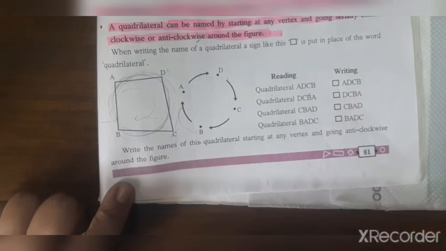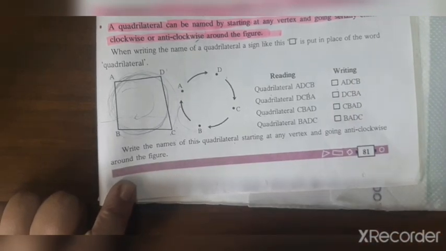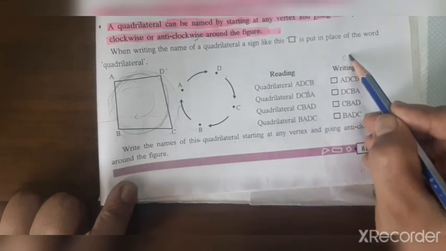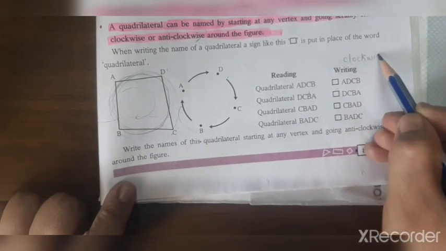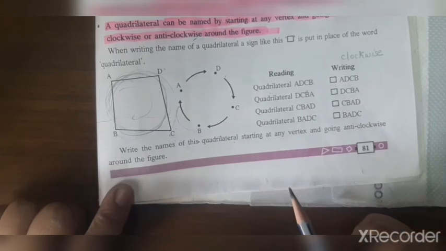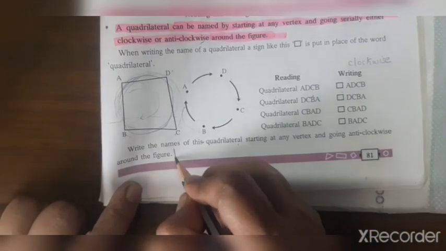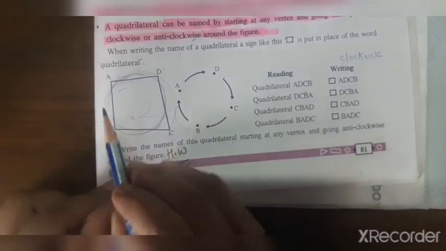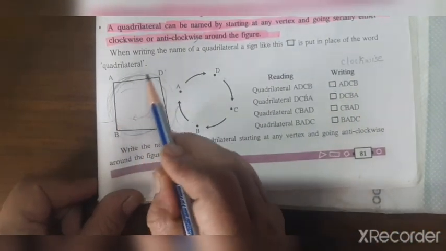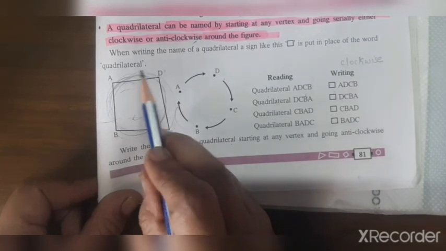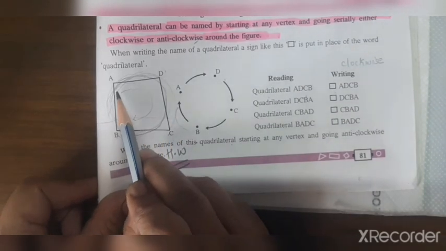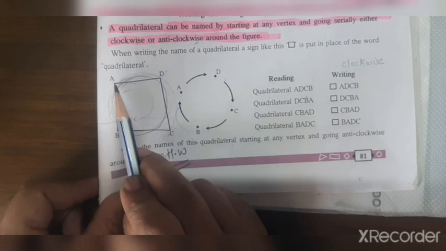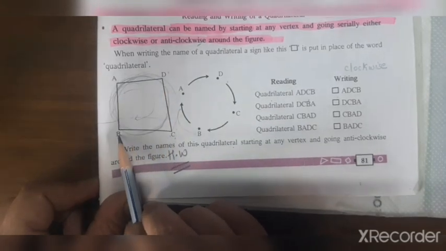Now there are so many ways of writing the names. Here 4 names they have given clockwise. Same way you can write 4 different ways of anti-clockwise which are not given, and this you have to do for homework. I will explain you clockwise. Now clockwise, you know how the hands of the clock move. So that is clockwise. So they started with vertex A, quadrilateral ADCB.